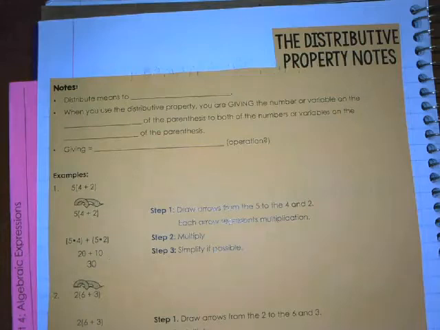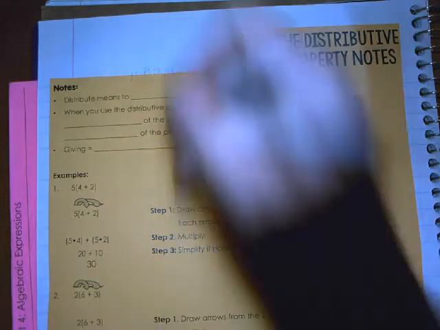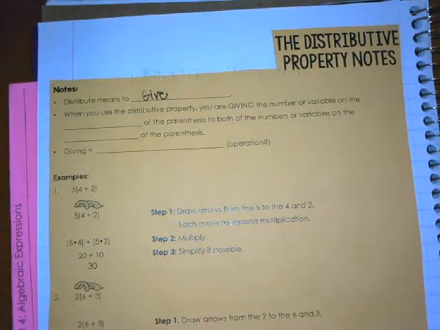Guys, so today and tomorrow we're going to talk specifically about the distributive property, and we did not talk about this as one of our properties yesterday. So this is another property, but we need to go into it in more detail than just being able to recognize it, because you have to also be able to solve it. So the distributive property means to give. You are giving one number to other numbers.